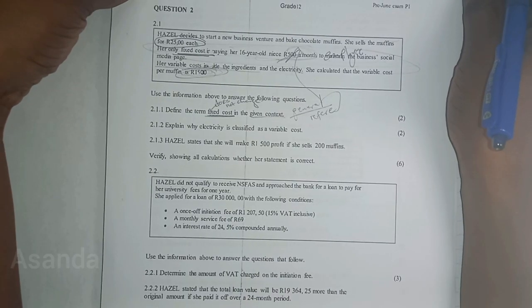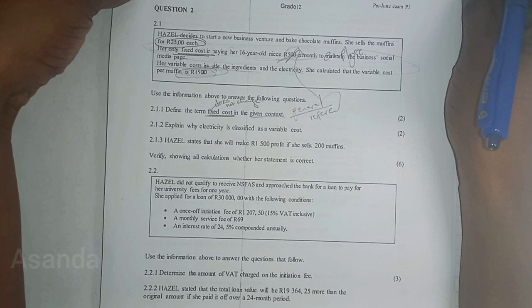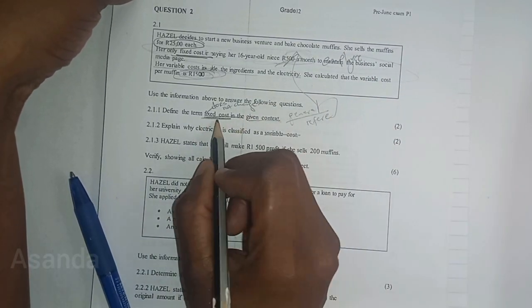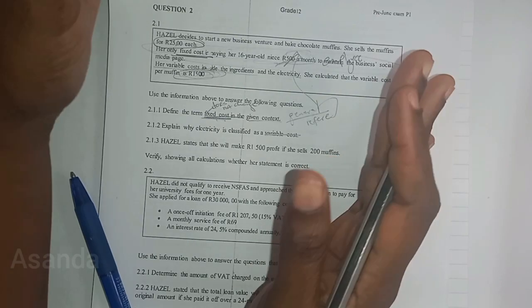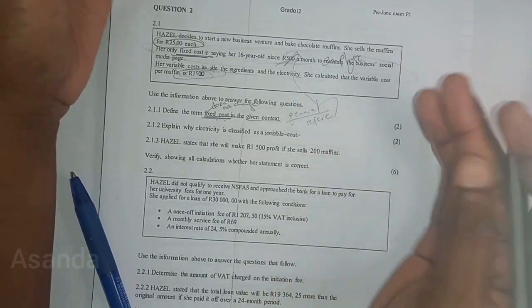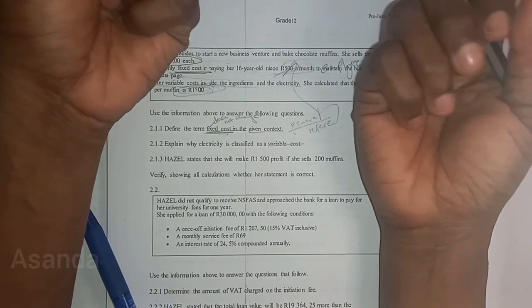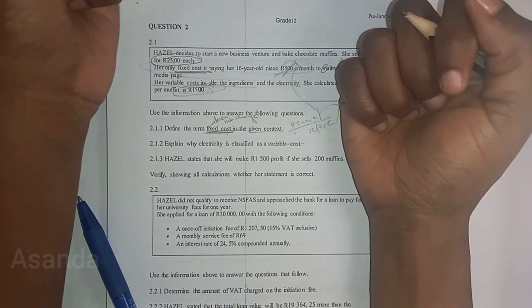Moving on. Explain why electricity is classified as a variable cost. First, what does it mean when they say variable? It means that it changes. Remember, fixed means it's standing still. It's the same every single month, like rent. Most people pay a fixed amount of rent every month until the landlord decides to increase. But then after that, it'll be fixed again for a certain amount of time.